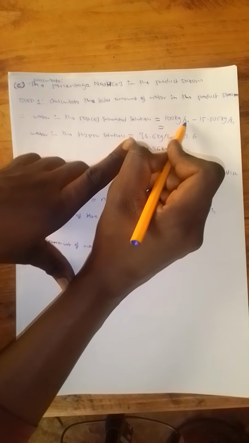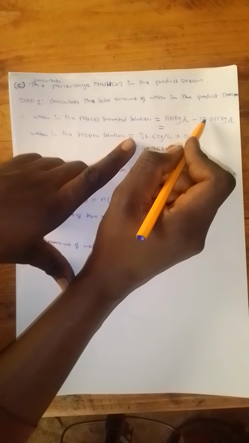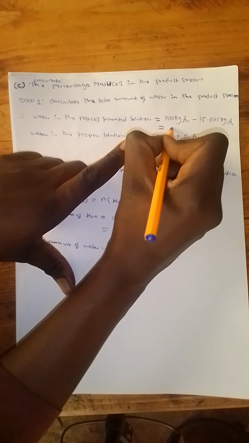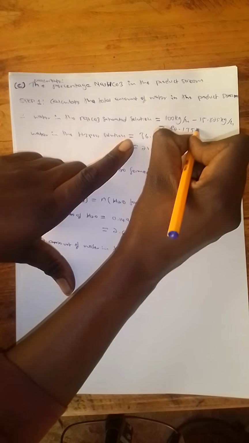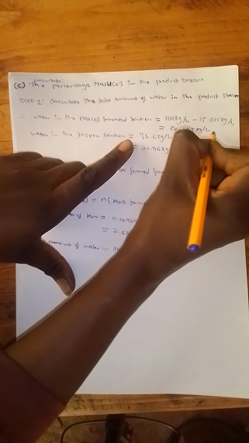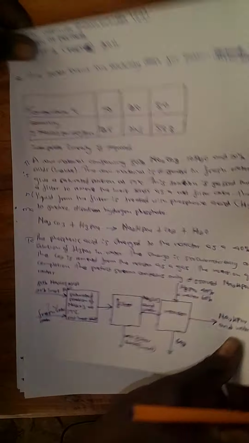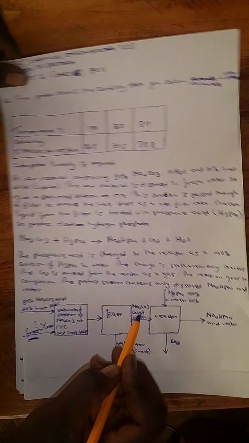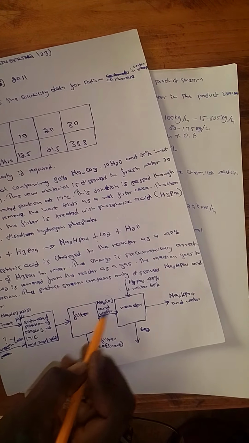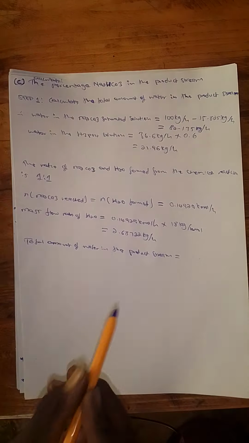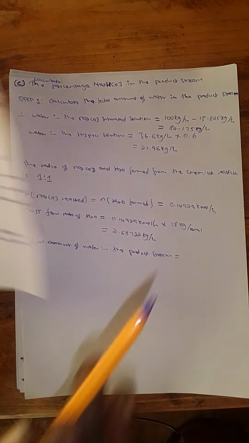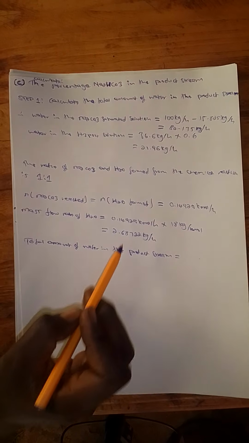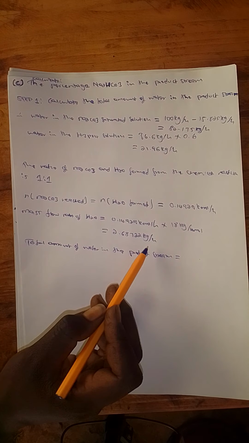So it's 100 kilograms per hour minus 15.825 kilograms per hour, and that gives you 84.175 kilograms per hour. So the water here is 84.175 kilograms per hour, and the water here we calculated to be 21.96 kilograms per hour, and the water here we calculated to be 2.6722 kilograms per hour.